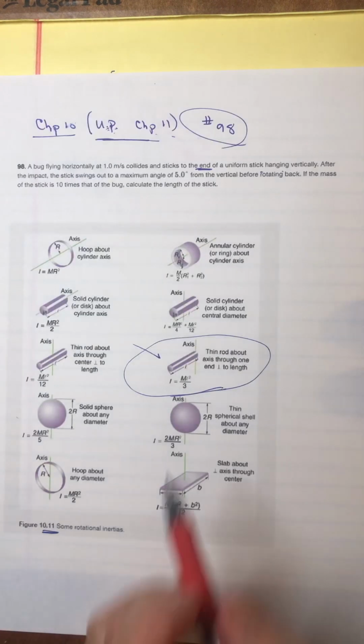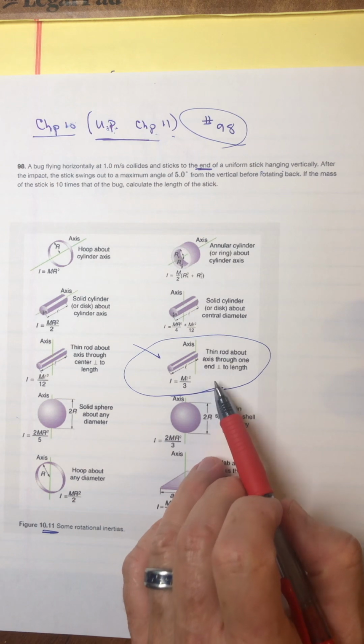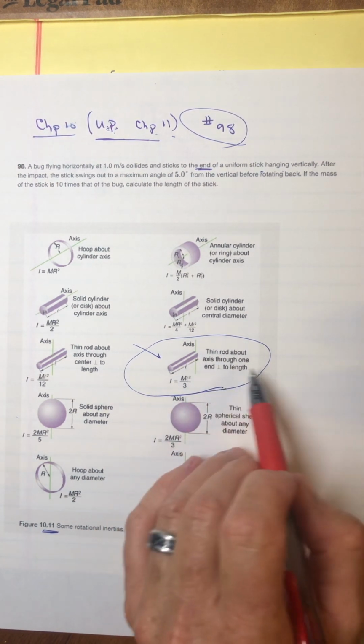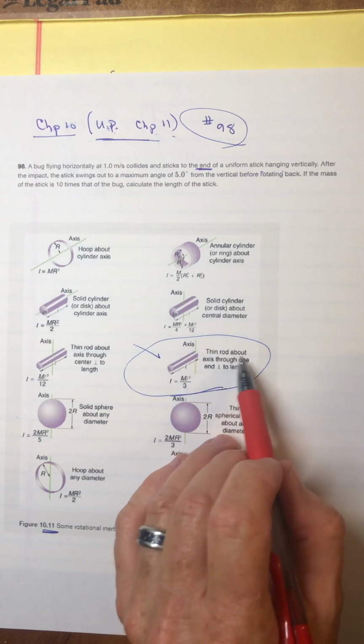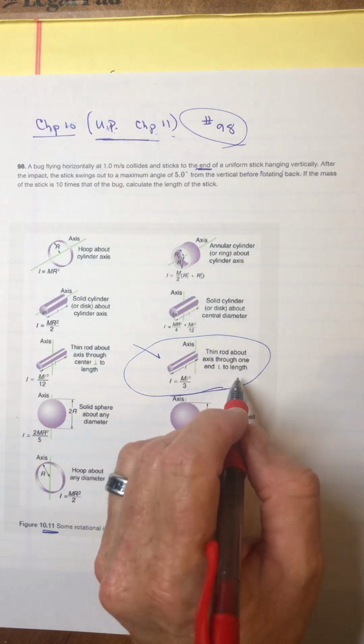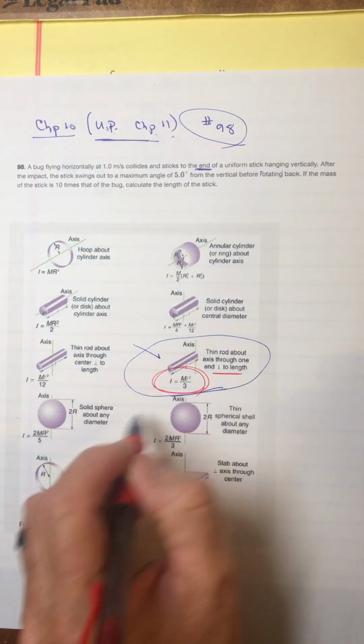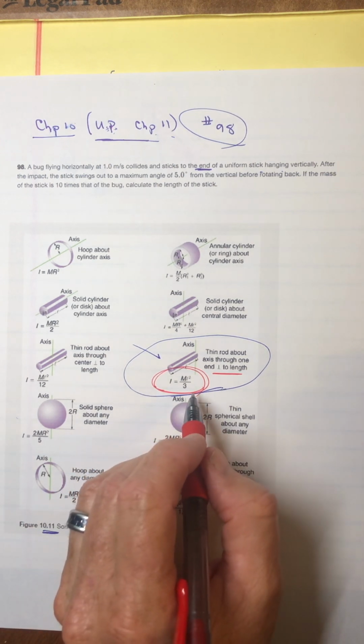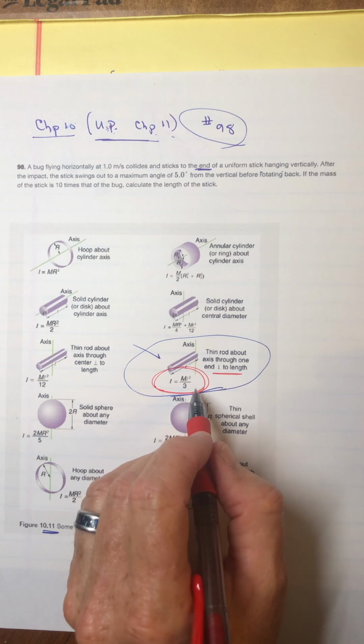That's why I said I'm probably going to need something that looks like this, because here is the moment of inertia, or rotational inertia, of a thin rod about an axis through its end. It didn't print real well, but that's M times its length squared over 3.